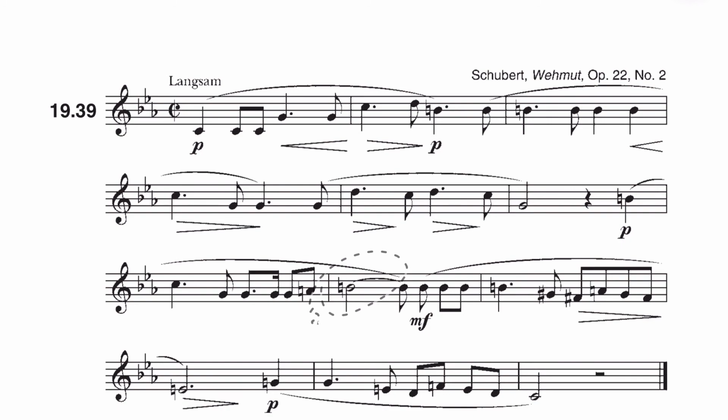Ti, ti, ti, ti, sol, mi, re, fa, mi, re, do. Me, sol, mi, re, fa, mi, re, do.